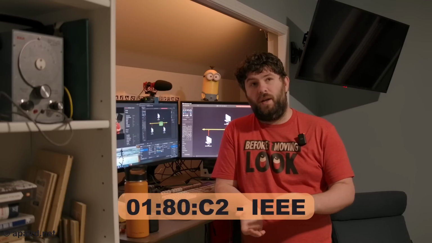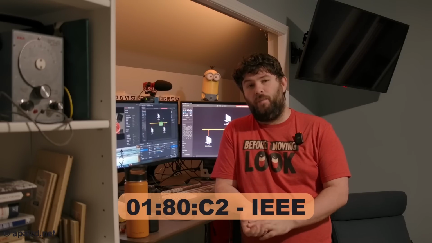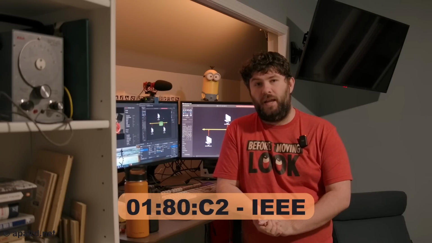There's also a specific multicast group, 0180C2, and that is used by the Ethernet link layer itself. So when we talk about spanning tree and things like that, it'll come up again because that's multicast as well.